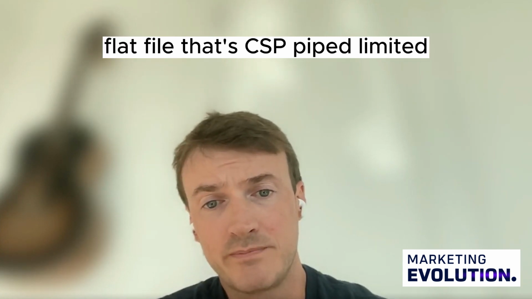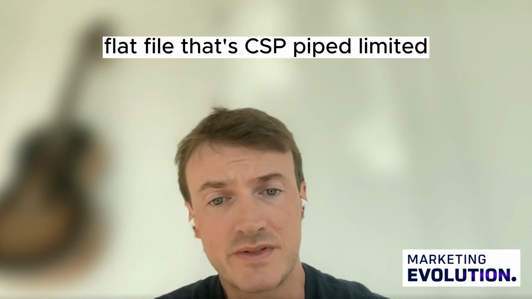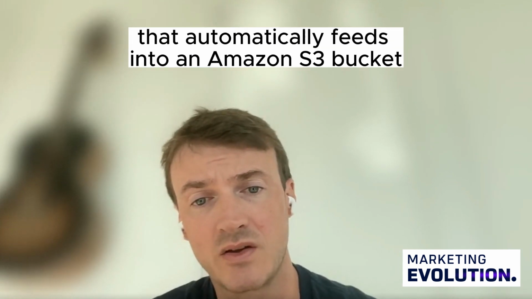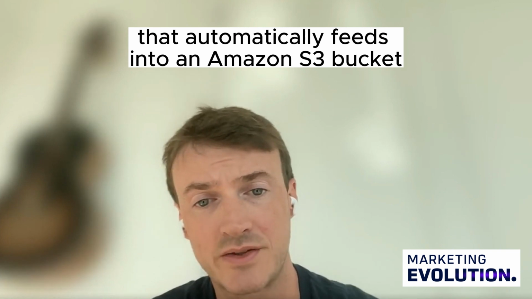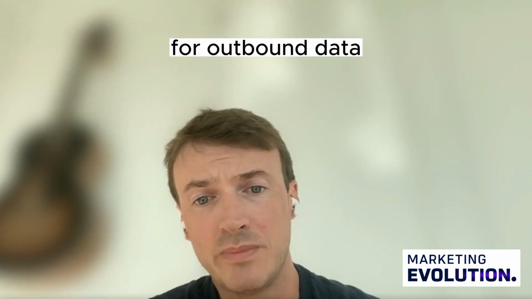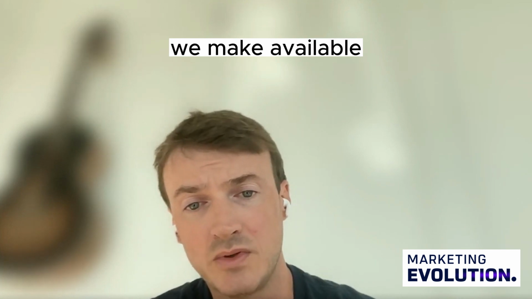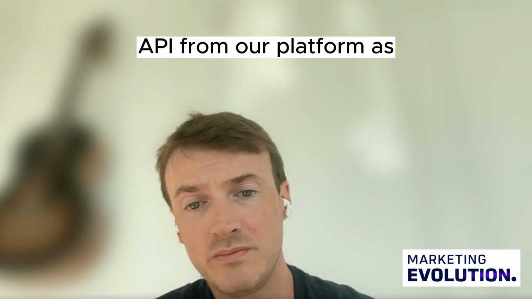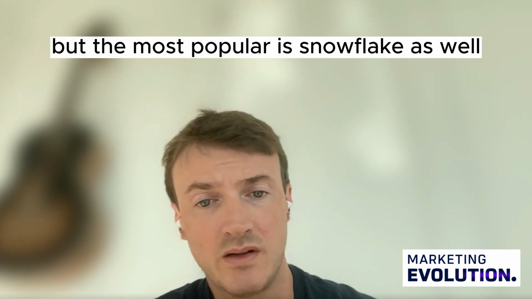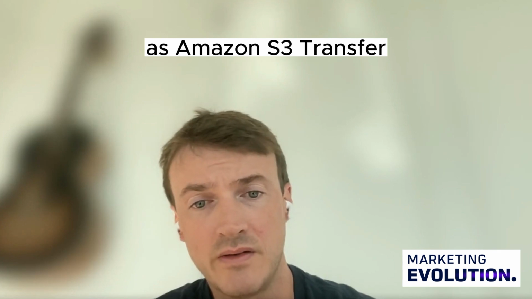The flat file, CSV, pipe delimited, something like that, can be sent to an email alias that automatically feeds into an Amazon S3 bucket that starts our data ingestion process. For outbound data, we make available an API from our platform, but the most popular is Snowflake, as well as Amazon S3 transfer.